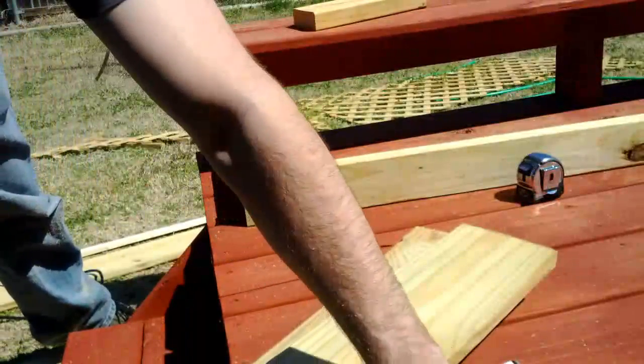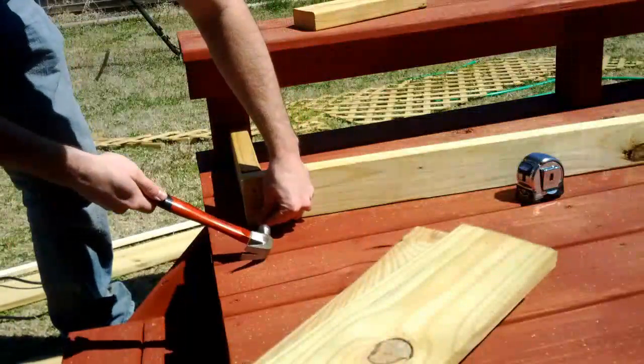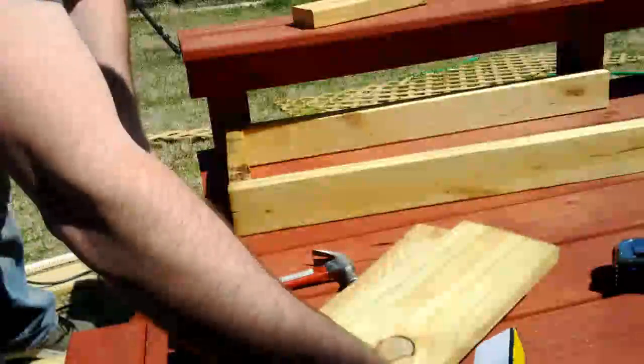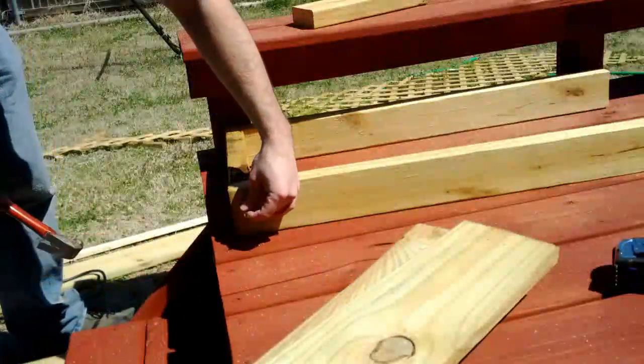Reach for a second one. I like to put 2 in each edge like this, one at the top, one at the bottom. Gives a little bit more durability there. So got the one on that side, flipped it over. Go and work on the other side.